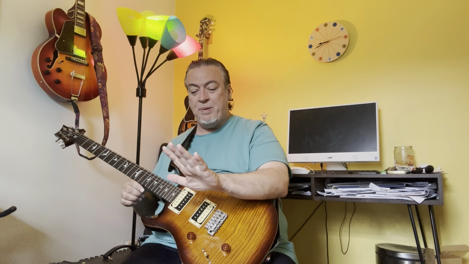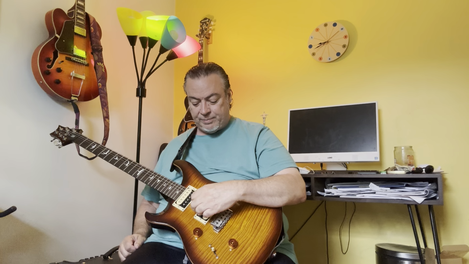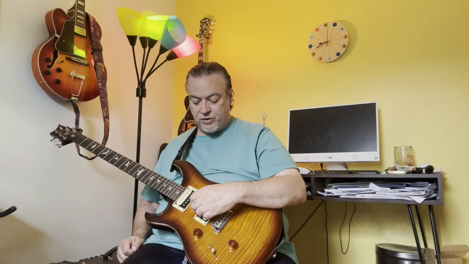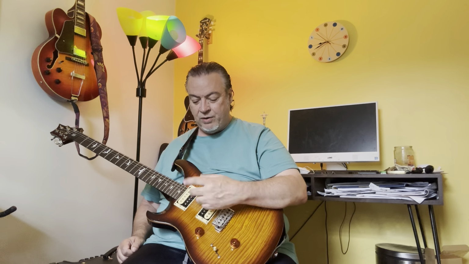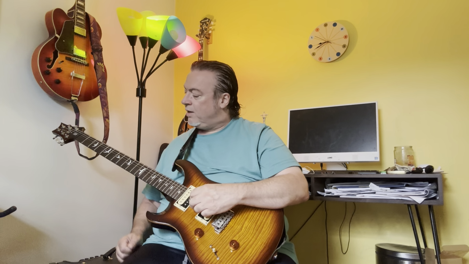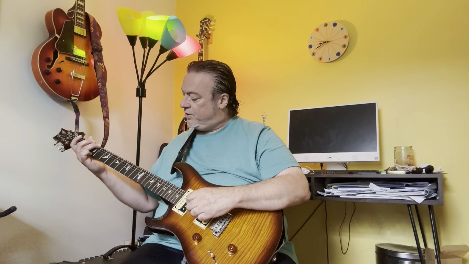So we don't use a pick. We line up our fingers. Low E is thumb, and anything on the A string, usually thumb. These 3 strings, it's mostly on the B and G string, we use these 2 fingers. So let's try the first couple of shapes.